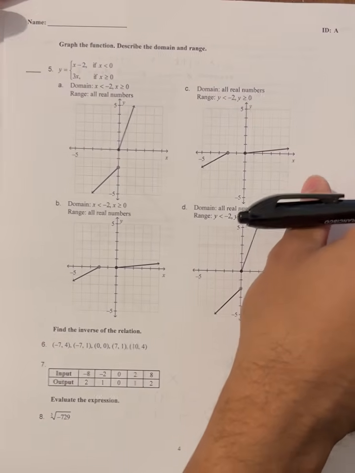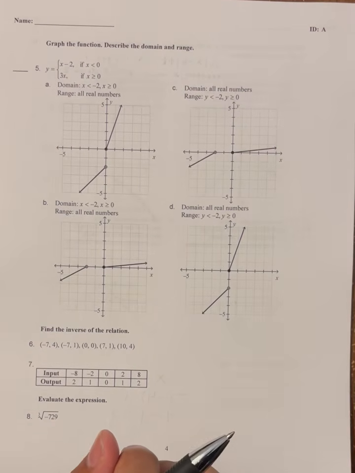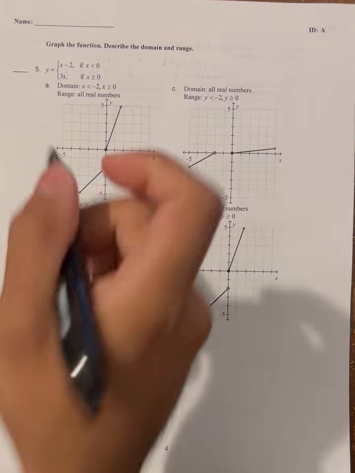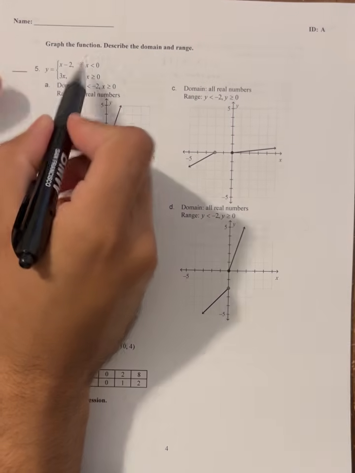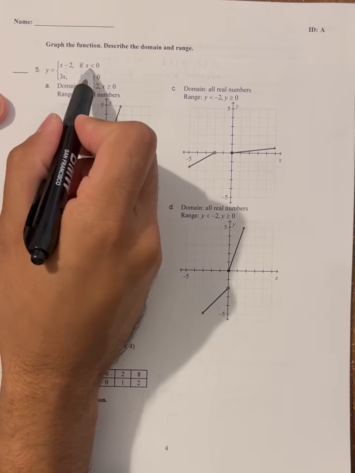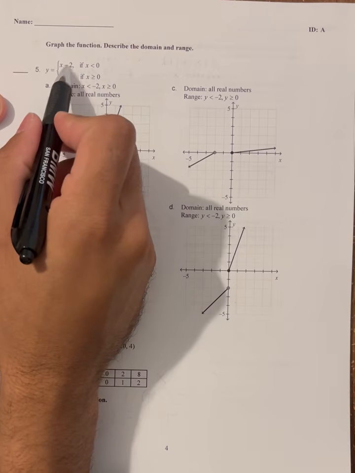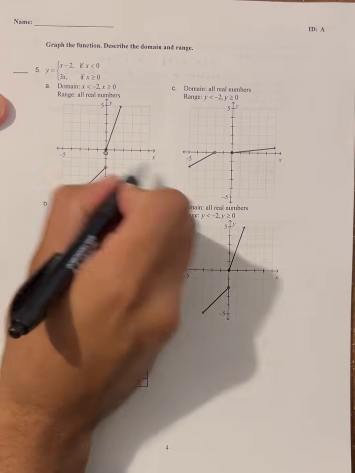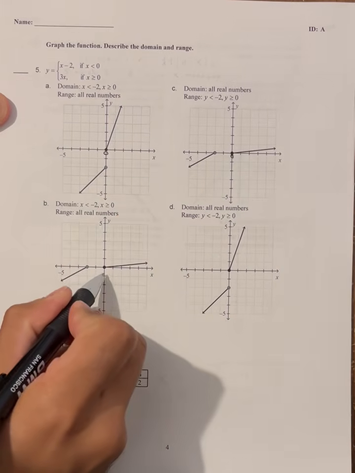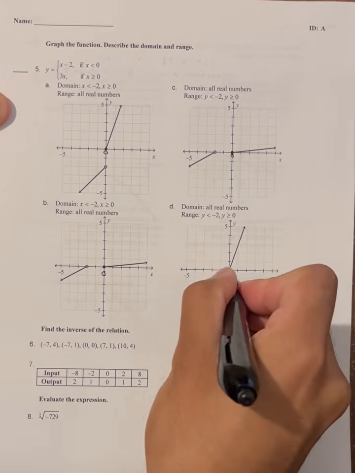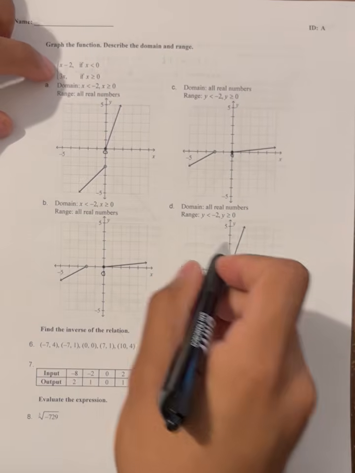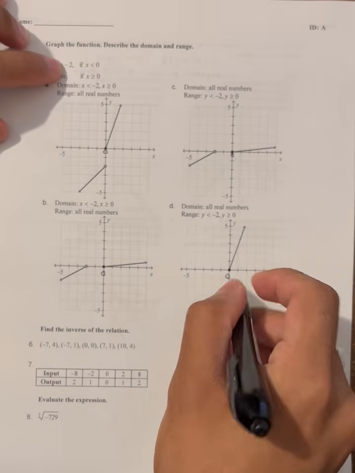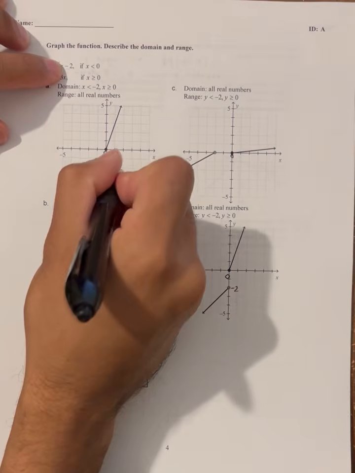Alright, so in number 5, it's asking us to graph a piecewise function, right? When they give us more than one function, they ask us to graph it depending on its constraints, right? So as long as x is less than 0, our graph is going to follow x minus 2. So x is less than 0. We know that 0 is here, right? Okay. x minus 2 means that you have a slope of +1 and a y-intercept of -2. So your y-intercept should be -2, which is here and here.